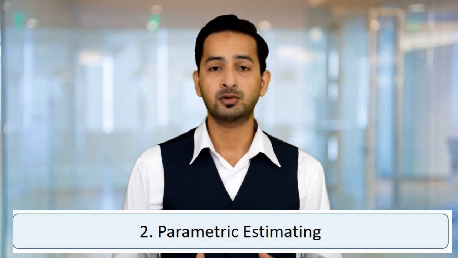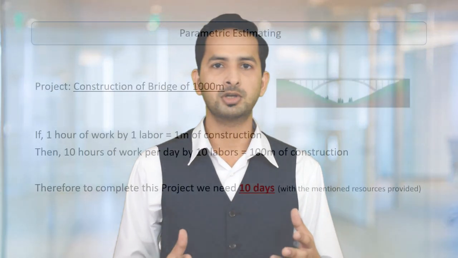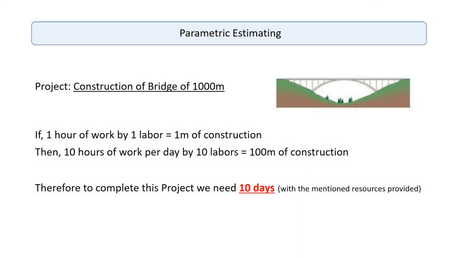Now this has got more to do with calculations and statistics. So let's take an example. Let's say that there is a project of bridge construction of 1000 meters. Now you are working on your estimation. So you note that if you have one laborer who is working for 1 hour a day, he can complete 1 meter of construction. Likewise, if you have 10 laborers who are working for 10 hours a day, you can complete 100 meters of that bridge construction.